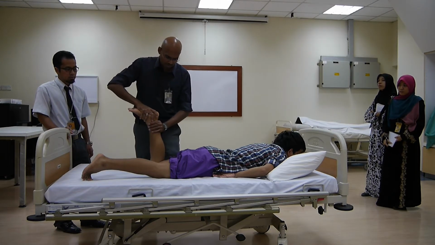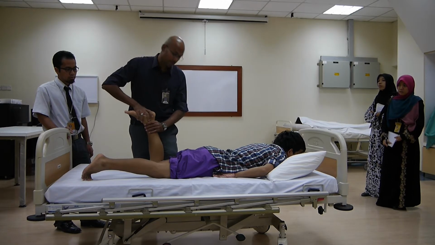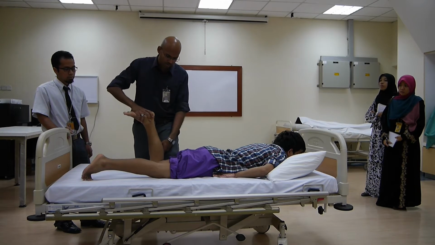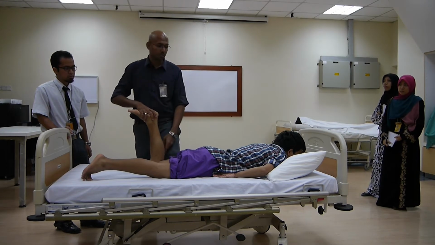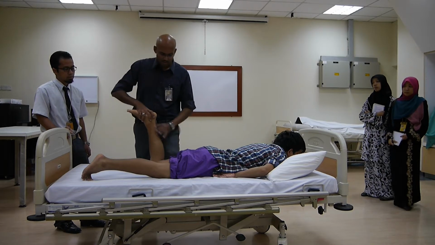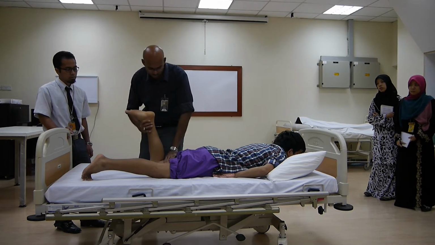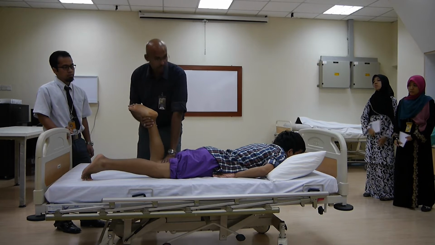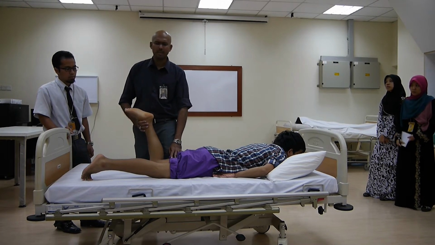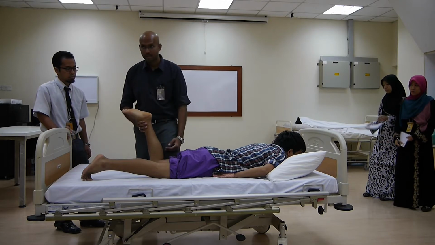So if you internally rotate, the tibia will rotate at the lateral meniscus. So if it's painful or you hear a click, then it's positive for a lateral meniscus injury. And then at the same time, when you hold your femur, you distract, it will be less painful. So when you distract, there's less pressure on the meniscus. But this usually is not specific for either medial or lateral meniscus.